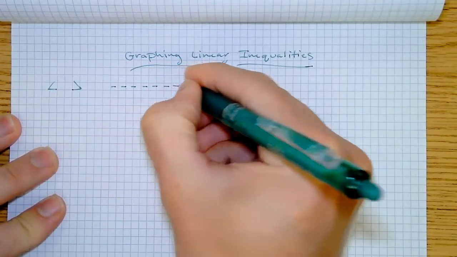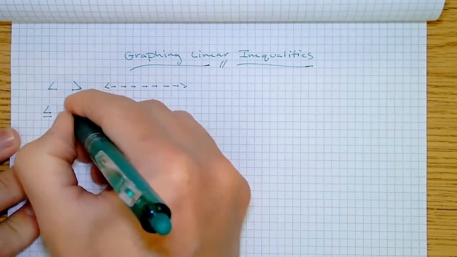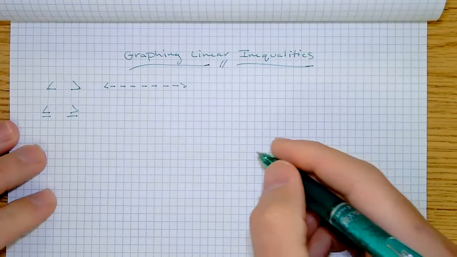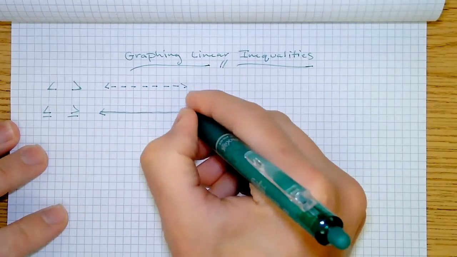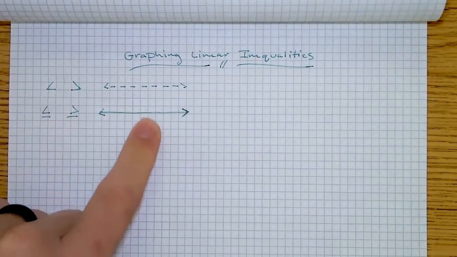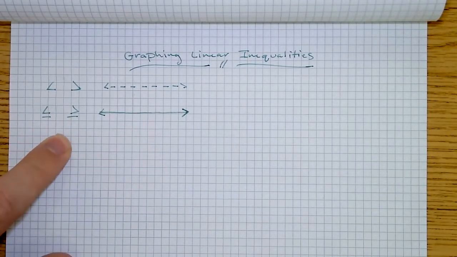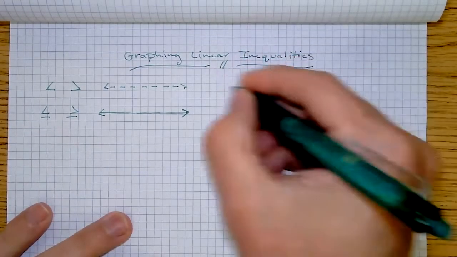So when we're graphing linear inequalities, similar to using an open dot and a closed dot when we're graphing just one variable inequalities, we need to represent them differently on the line. So if it is just less than or greater than, we're going to use a dashed line. If it is less than or equal to or greater than or equal to, we're going to use a solid line.